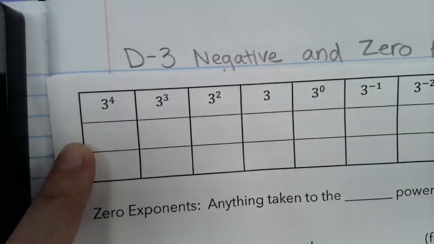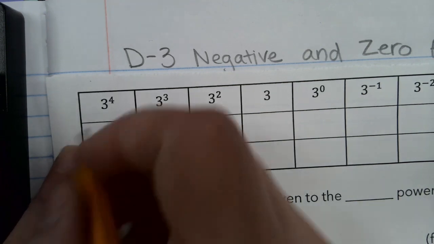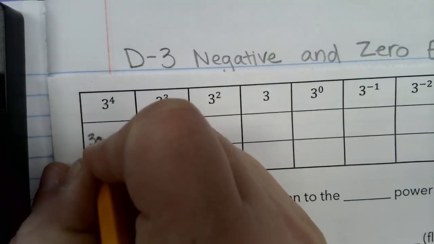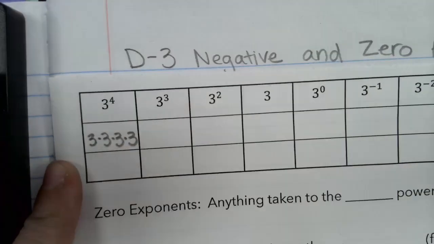Our base is 3. And how many times are we going to multiply 3 by itself? 4 times. So we're going to do 3 times 3 times 3 times 3. Try and fit that in. I know you have to write kind of small.